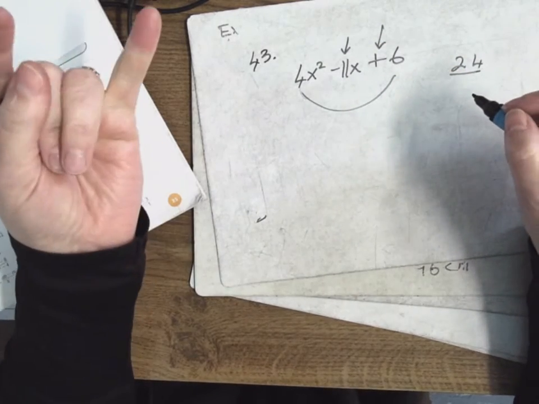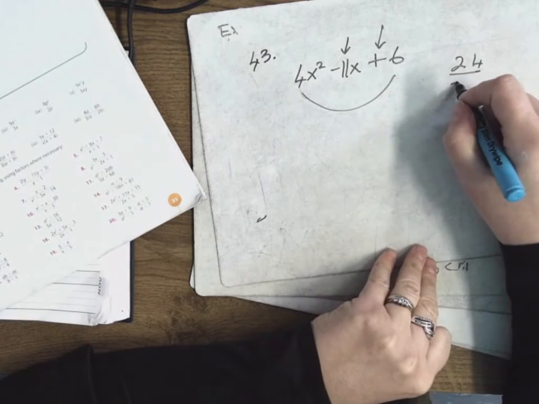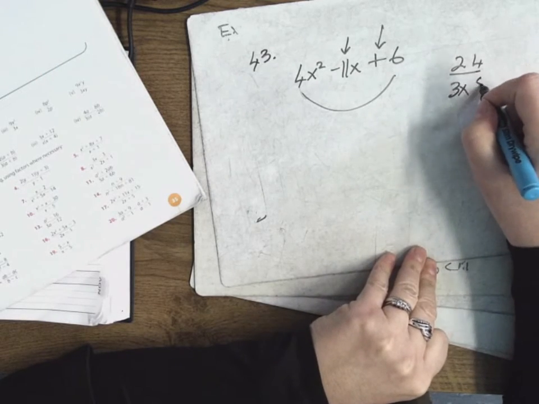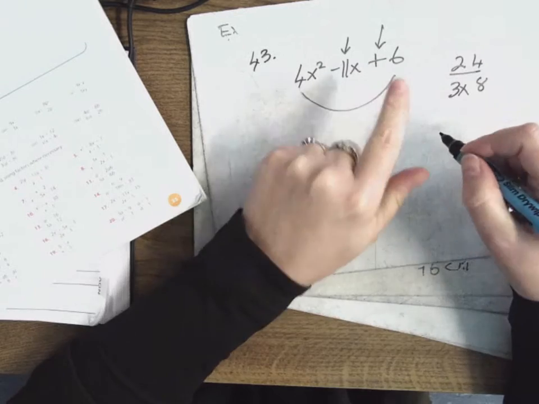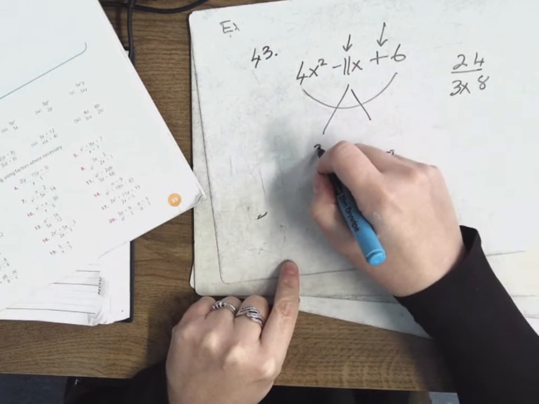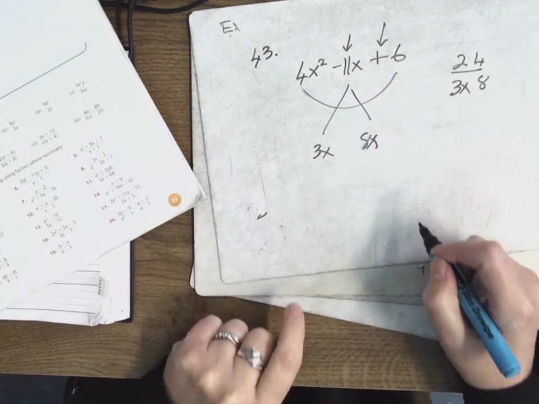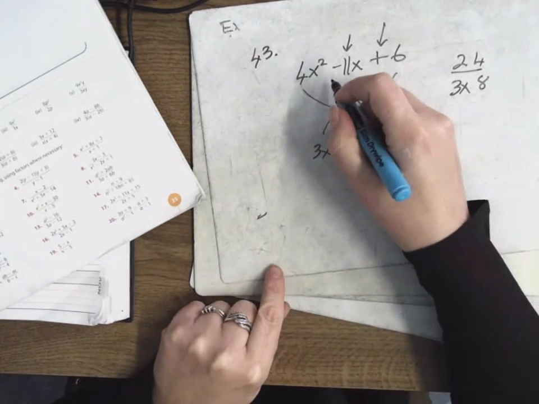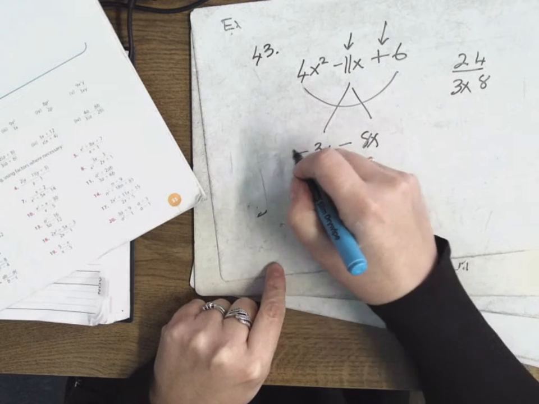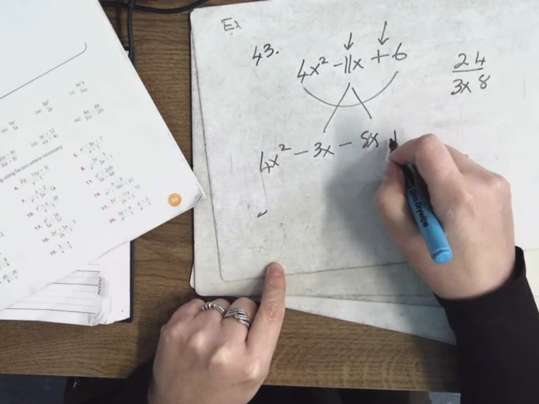So I can have 1 by 24, no. 2 by 12, no. 3 by 8, yes. 3 and 8 add to give me 11, isn't it? So that's a 3x and an 8x. Because I'm adding, I'm giving them the same sign, so it's plus plus or minus minus. And it's minus minus. And then I have a 4x squared and a plus 6.